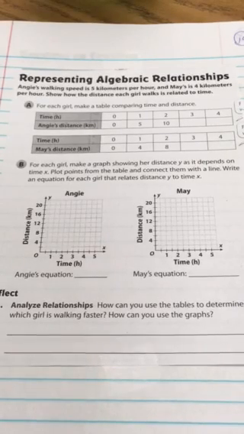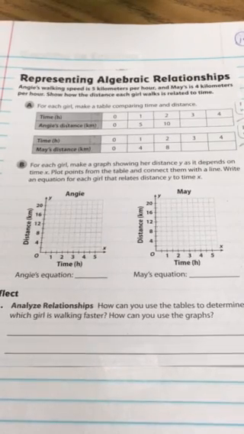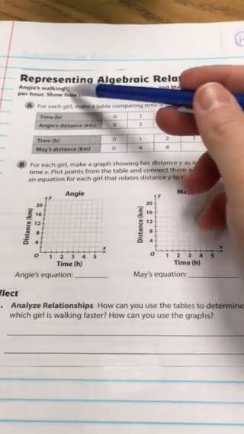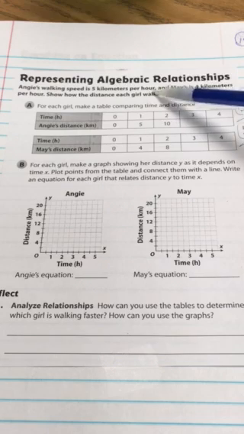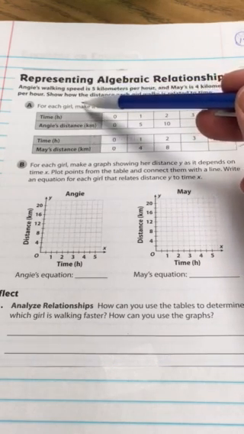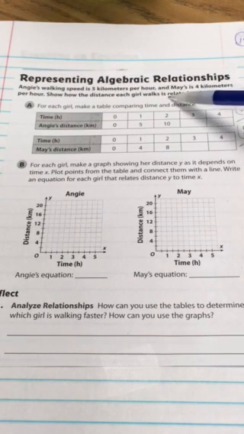Okay, this is page 14 in your interactive notebook of Module 12. Now, we are going to be representing algebraic relationships, so we're going to be graphing them and analyzing them. Our word problem, starting up here: Angie's walking speed is 5 kilometers per hour and May's is 4 kilometers per hour. Show how the distance each girl walks is related to time.